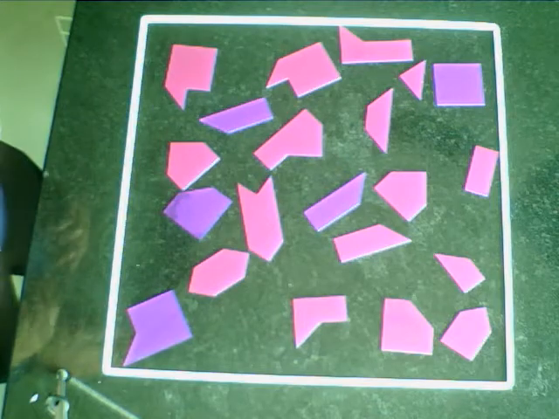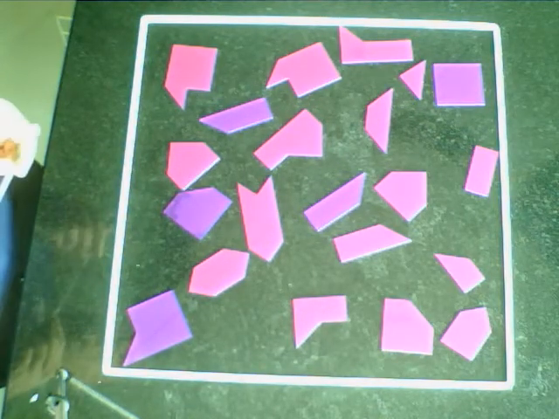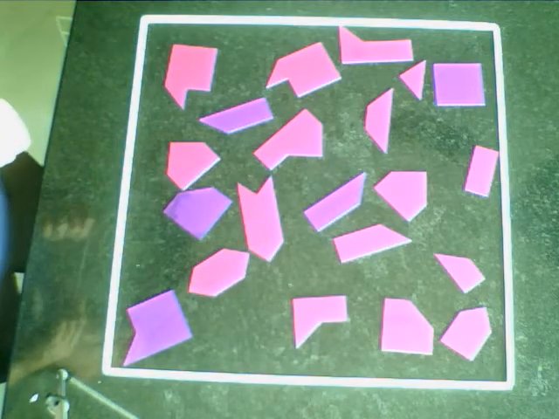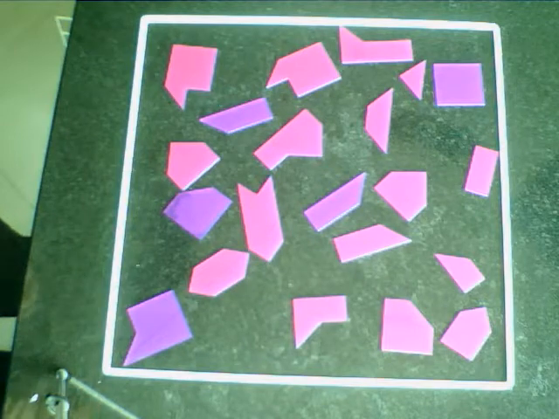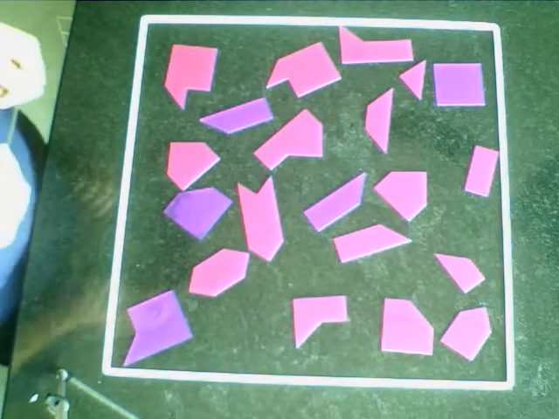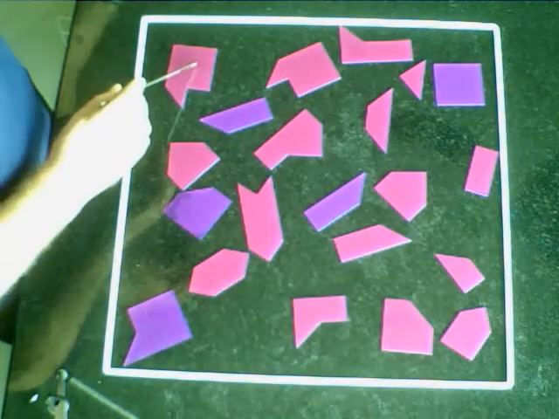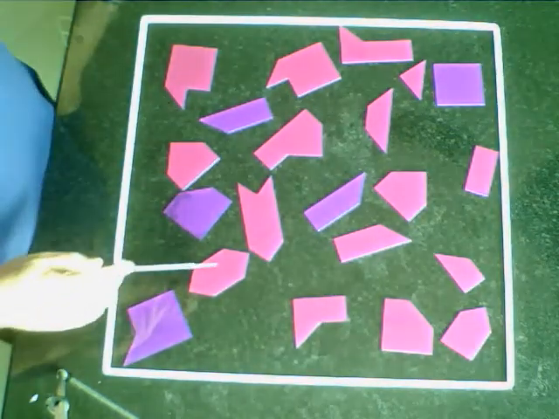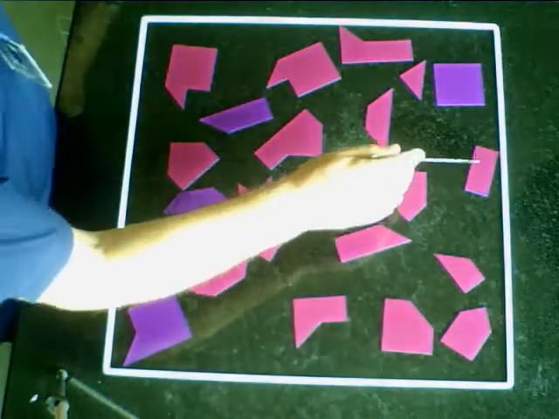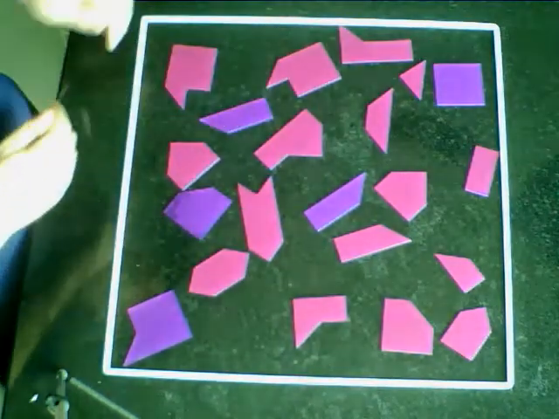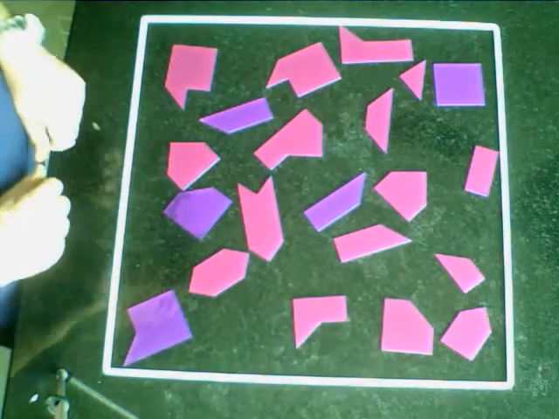Now, the first method we can use, often the most obvious method, is to count the number of individuals in the quadrat. So if you'd like to count the number of individuals there, you can pause the video at this point to count them. And then we should be getting 1, 2, 3, 4, 5, 6, 7, 8, 9, 10, 11, 12, 13, 14, 15, 16, 17, 18, 19, 20, 21 individuals inside this quadrat.